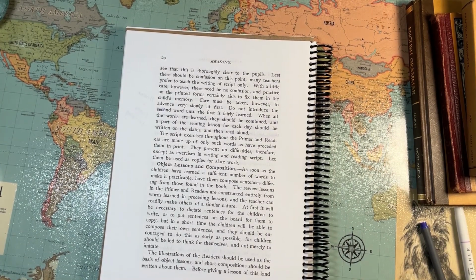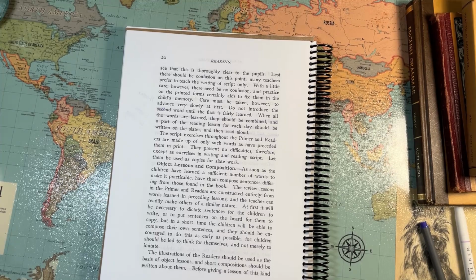Lest there should be confusion on this point, many teachers prefer to teach the writing of script only. With a little care, however, there need be no confusion, and practice on the printed form certainly aids to fix them in the child's memory. Care must be taken, however, to advance very slowly at first. Do not introduce the second word until the first is fairly learned. When all the words are learned, they should be combined, and a part of the reading lesson for each day should be written on the slates and then read aloud.